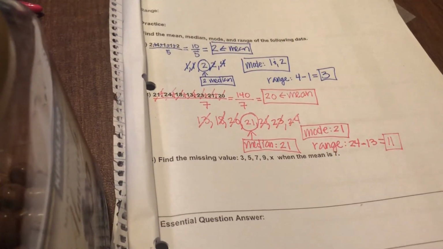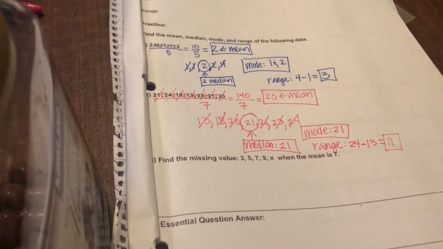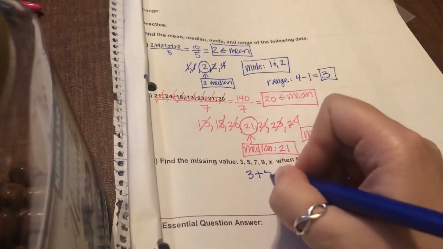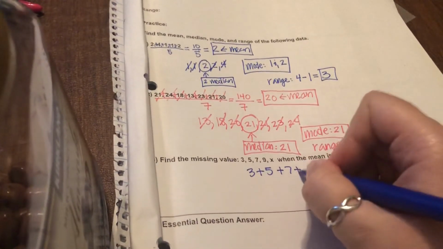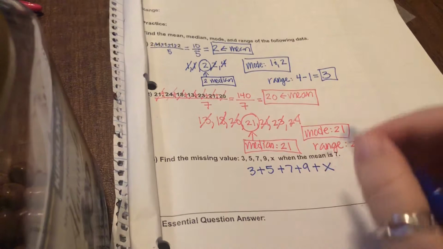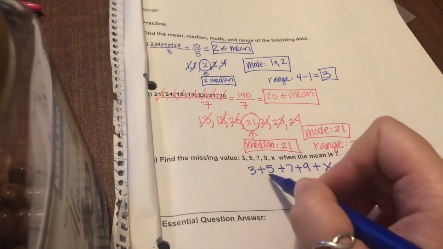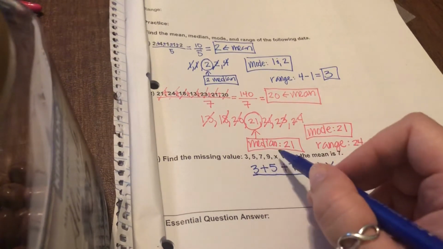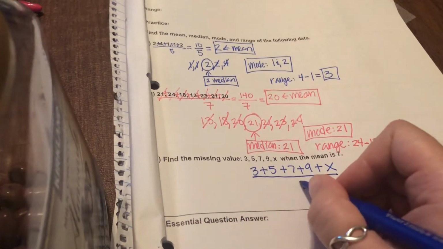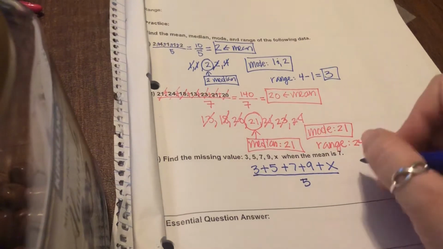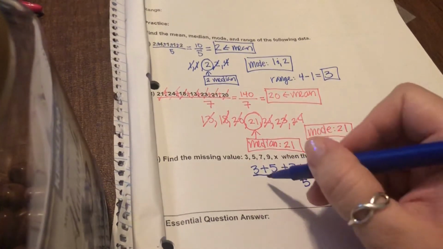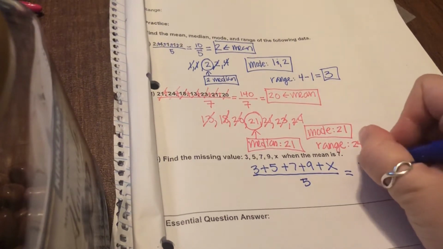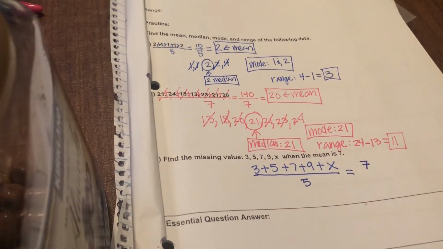So think about what you do to find the mean. Well, first of all, you take all the numbers in the data set, which are 3, 5, 7, 9, and something we don't know, and you add all those together, divide by how many numbers there were in the data set, 1, 2, 3, 4, 5, and then that answer that you get when you add all these together and divide by 5, that tells you the mean. Well, they told you the mean is 7.